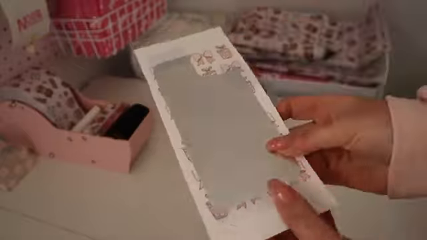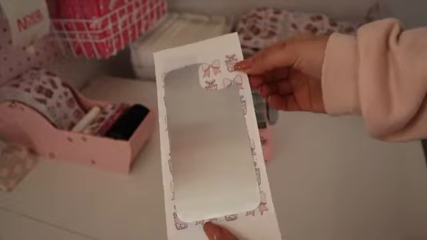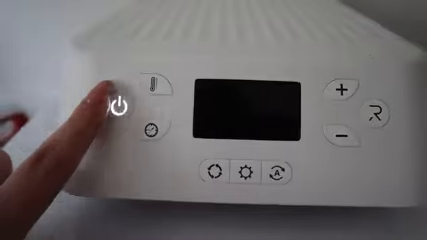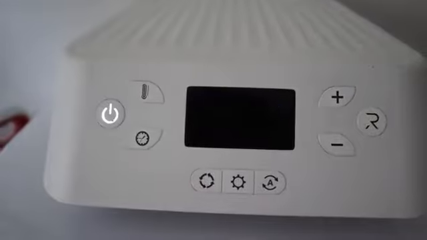Please don't try to use regular tape, it will melt and ruin your case. It has to be heat resistant. Let's head over to our heat press and start setting it up. I'm going to set it to 365 degrees for 50 seconds.